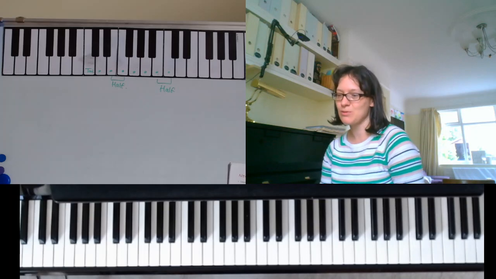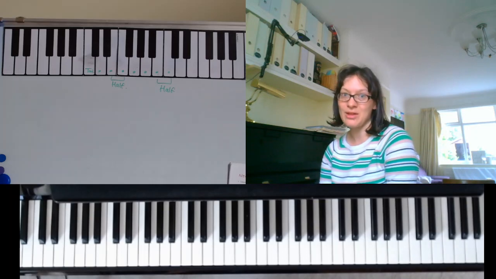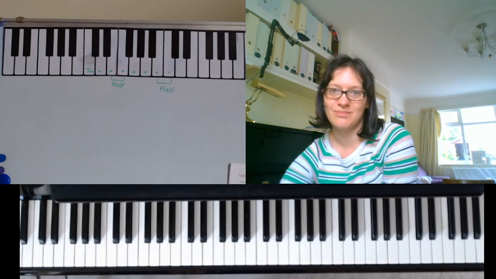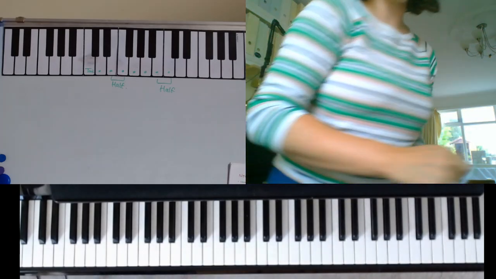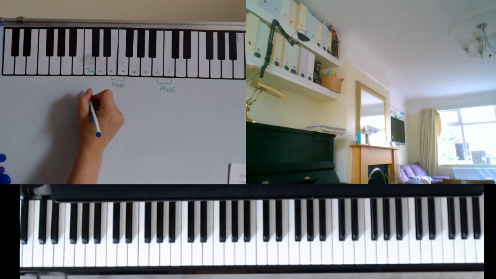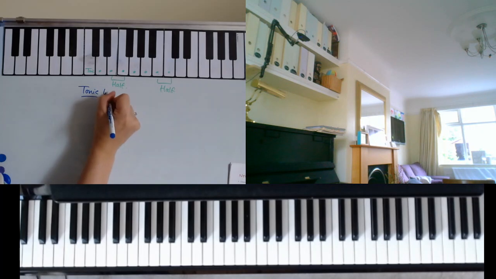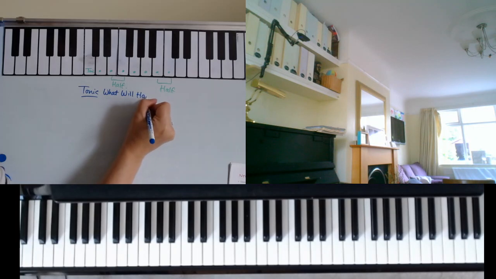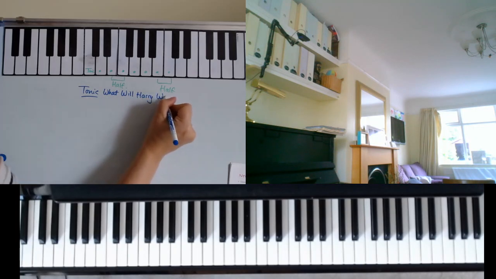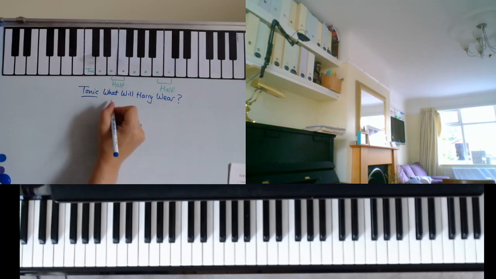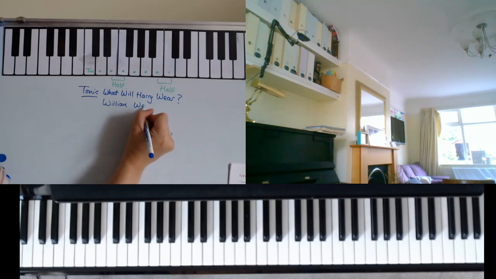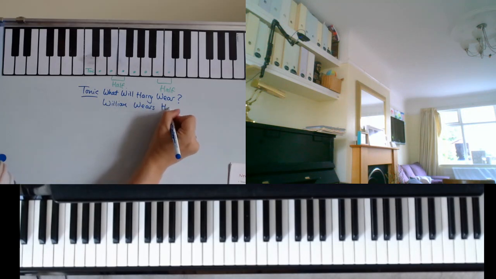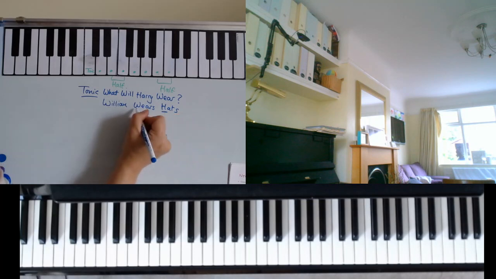There's a quick way that you can remember where those half steps go by saying a little mnemonic to help you remember. I'm going to write that out for you now. Very low tech. So we start with our tonic, always tonic first. Then we say, what will Harry wear? That's the first half of the sentence. William wears hats. You can change the names, you can change the sentence.